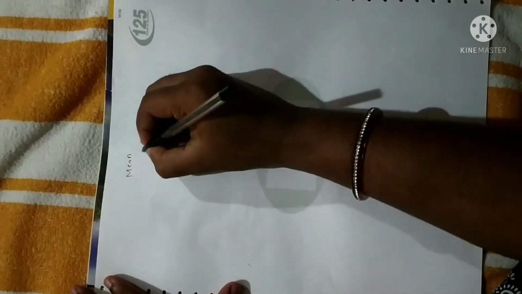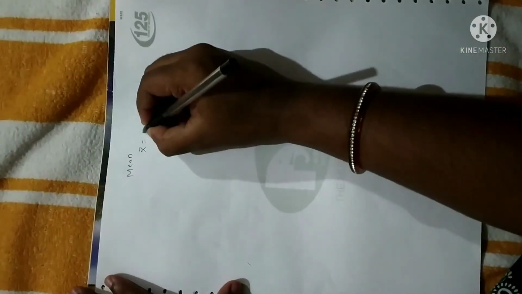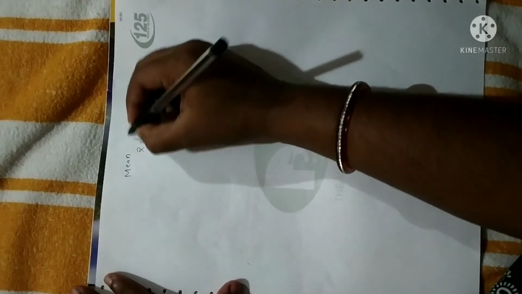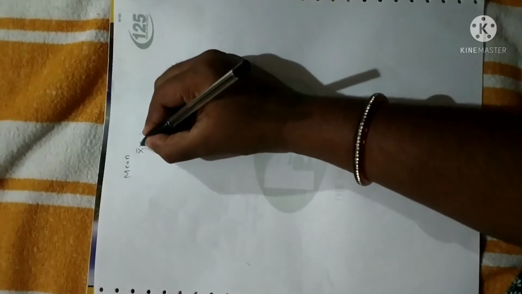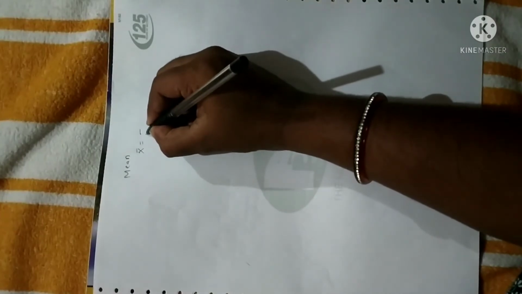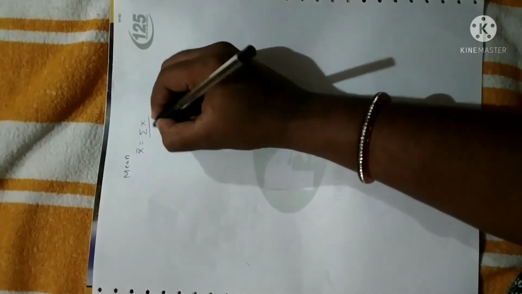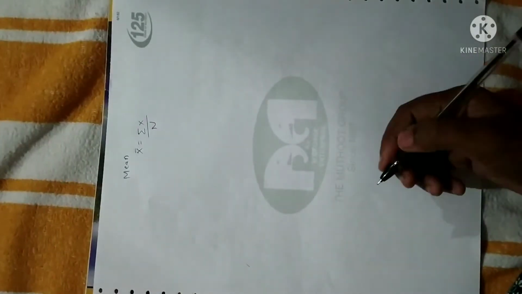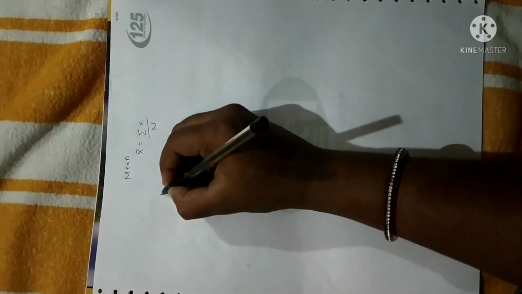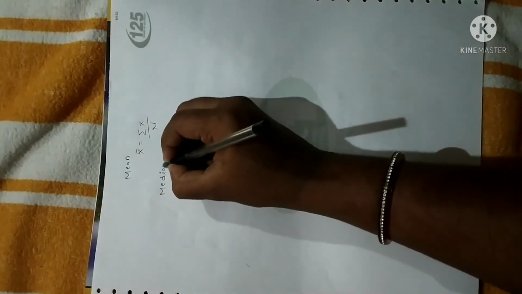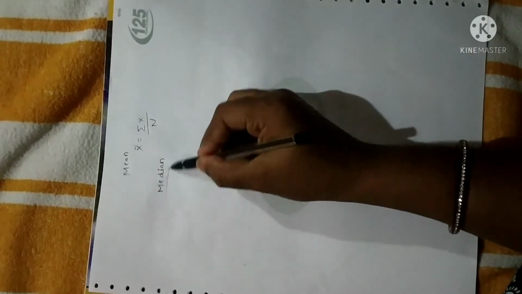Hello everyone. So far we have learned the concept of mean, right? We are using so many methods to find the mean. In general, for any given data, we can find the mean by using the formula x bar is equal to sigma x divided by n for an ungrouped data. Right? So in this session, let me discuss one more type of mean. It is called the median. One more type of average is called the median.